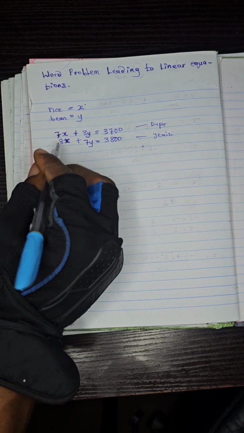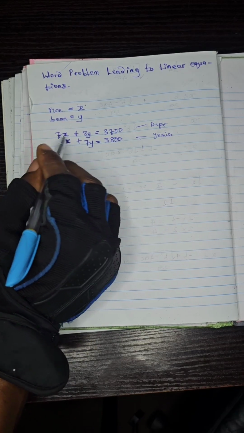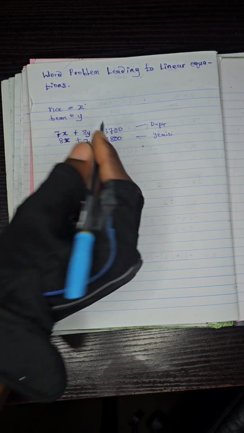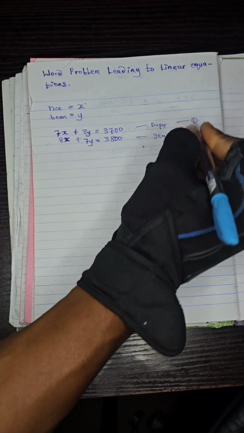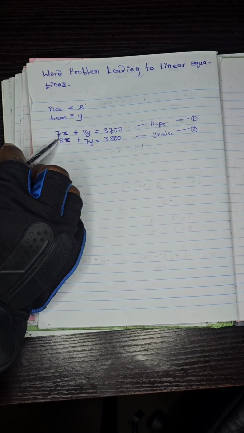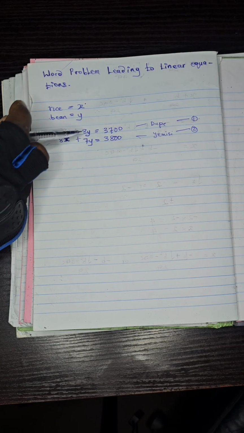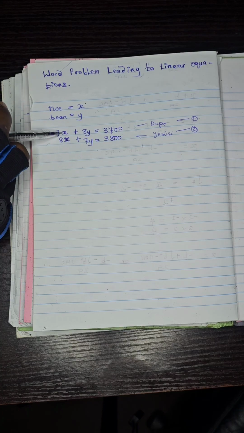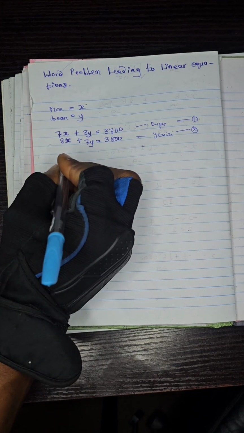The method I want to use to solve this is the elimination method, where I eliminate one of the variables, find the other one, then use what I got to get the other variable. Let's start. Let me call this equation 1 and this equation 2. To eliminate one of these variables, I'll try to make one of them equal. So let me say I want to make x equal. What will I do? I'll multiply here by 7 all through, and multiply here by 8 all through.